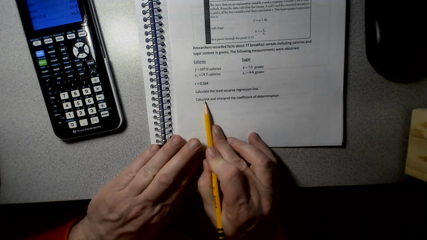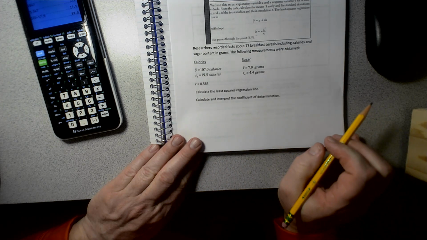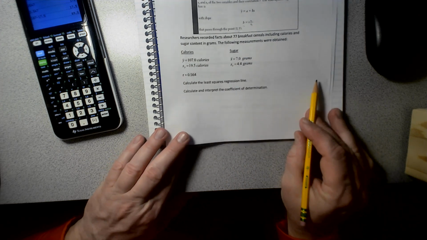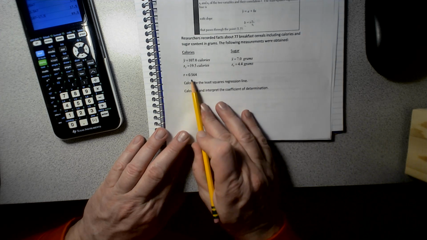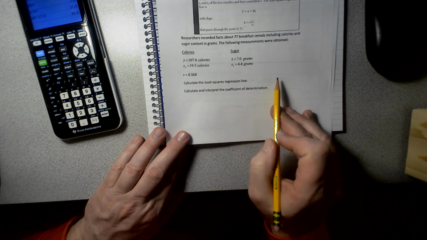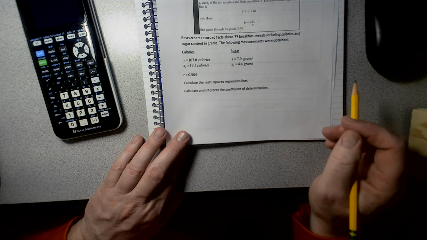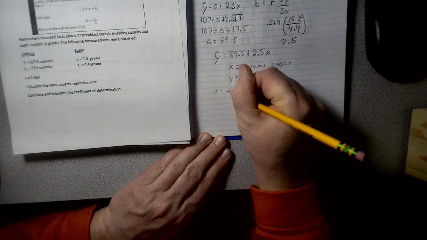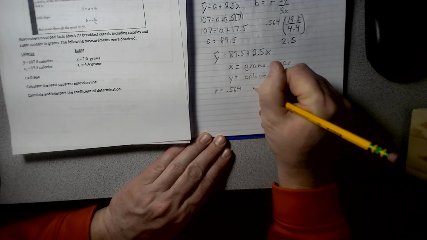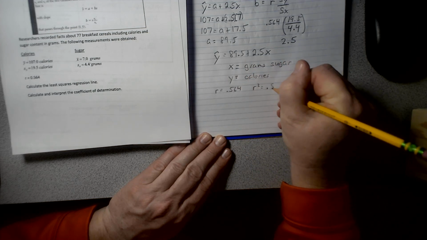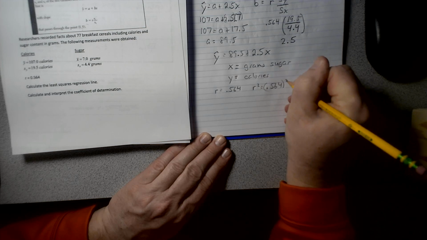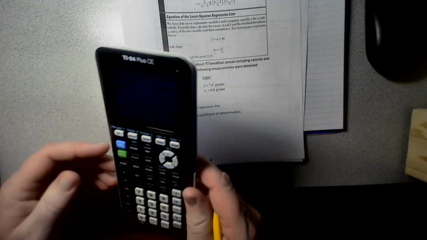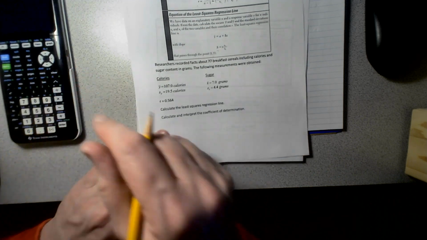All right, second part. Calculate and interpret the coefficient of determination. Well, it's relatively common that they can give you r and ask you for r squared, or give you r squared and ask you for r. In this case, if r is equal to 0.564, r squared is 0.564 squared, which turns out to be about 31.8%.